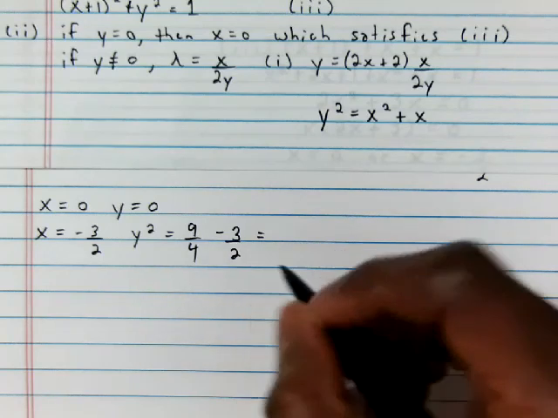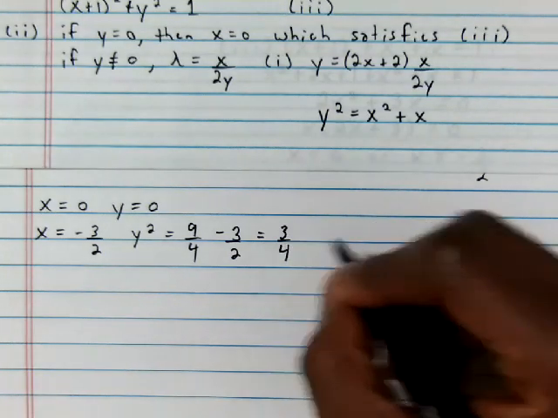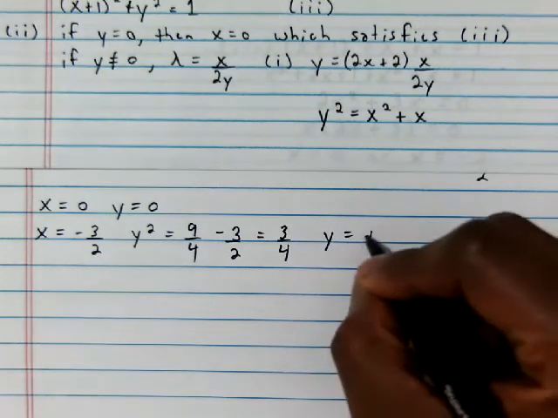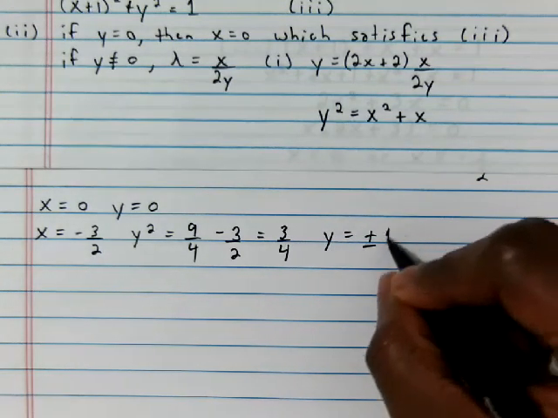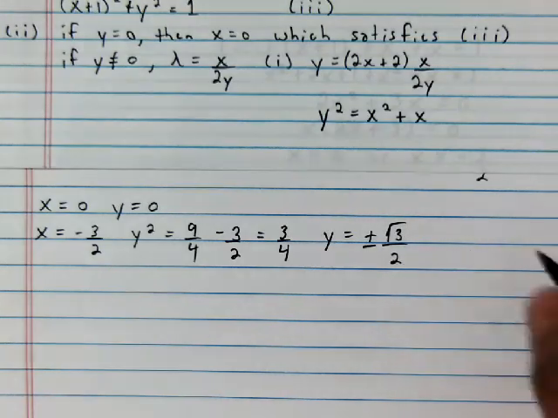So I get 3 over 4. So that tells me y equals plus or minus the square root of 3 over 2.